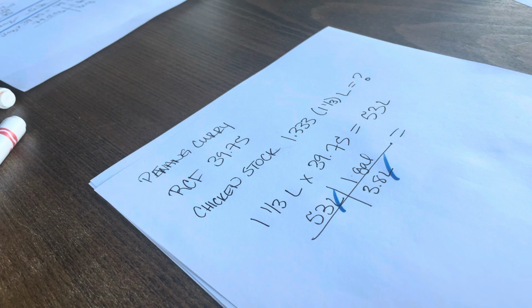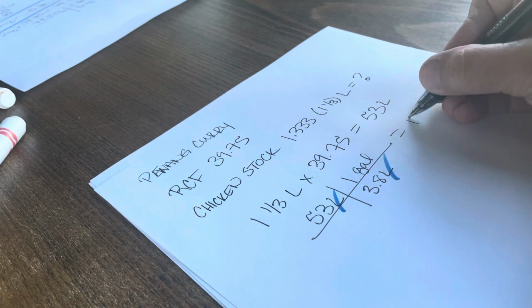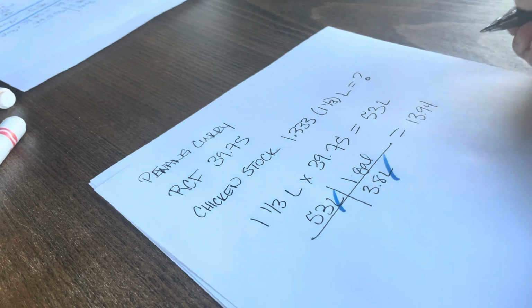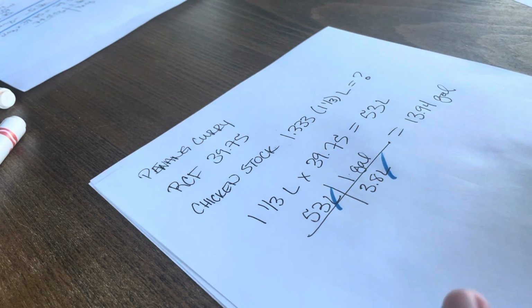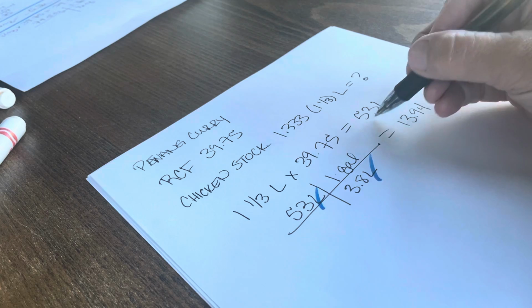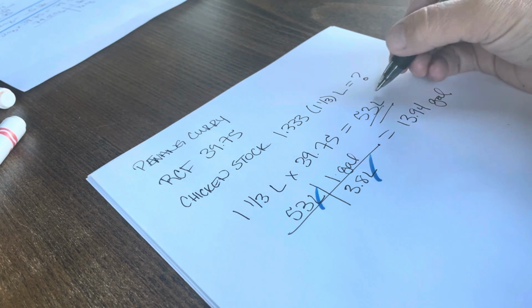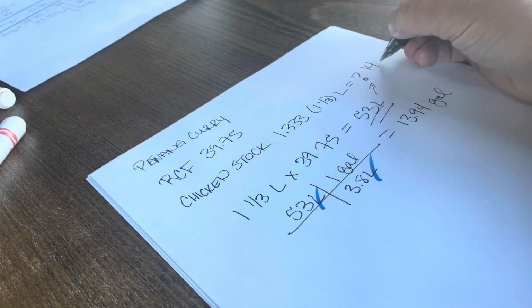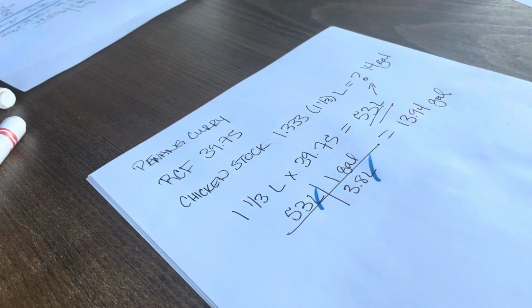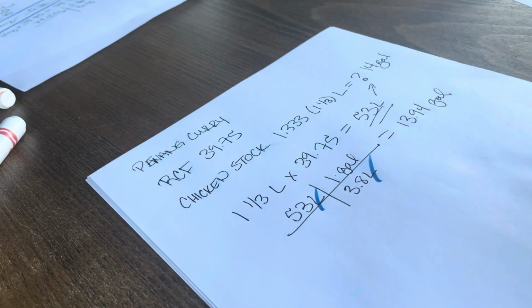53 divided by 3.8 is 13.94 gallons. So instead of leaving it at 53 liters, which is what I think you guys did before, I changed mine to 14 gallons because that's an easier measurement, since you're doing less of them. You're only measuring 14 times instead of 53 times.